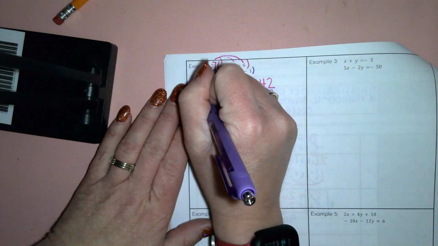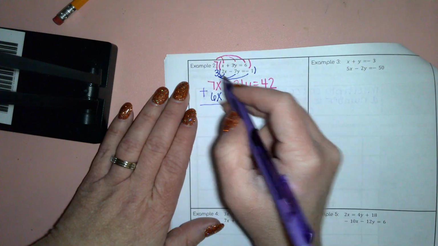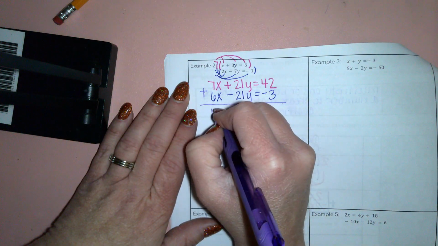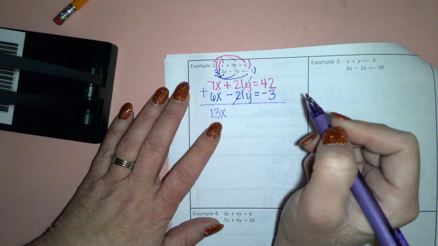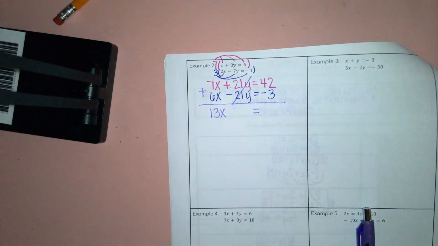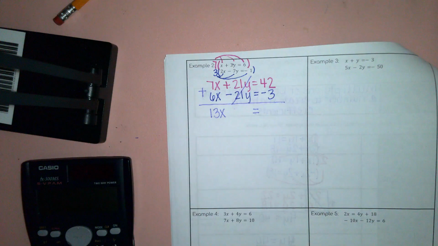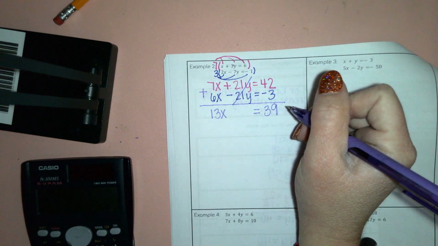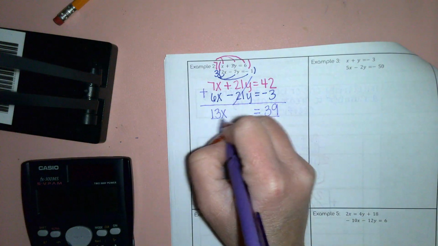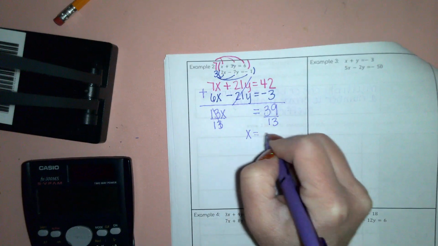Now we're going to add the two equations together because they are different signs. 7x plus 6x is 13x. Positive 21y plus negative 21y is 0, so you can mark them out. And that's equal to 39. Now we're going to divide both sides by 13. My 13s cancel, so x is equal to 3.